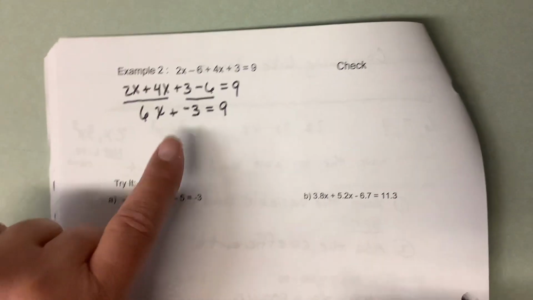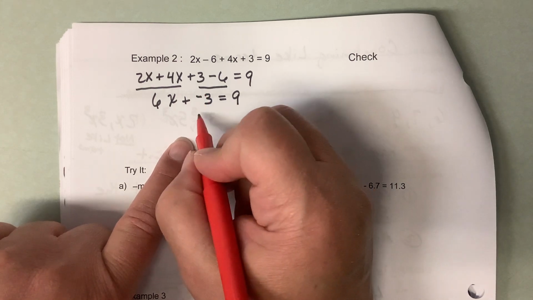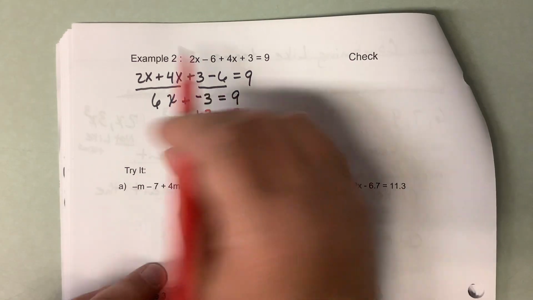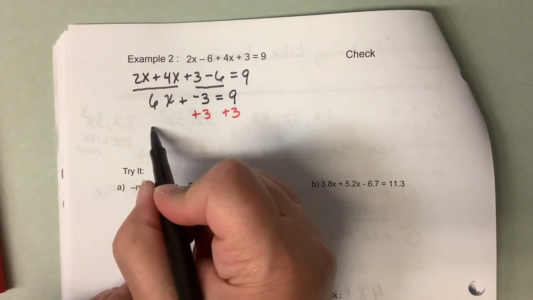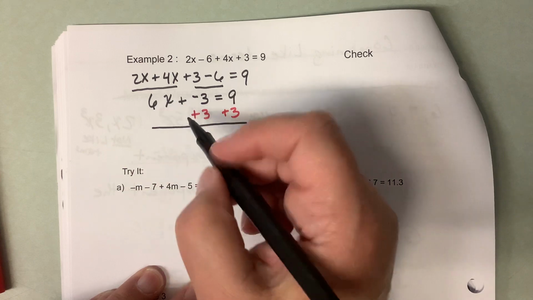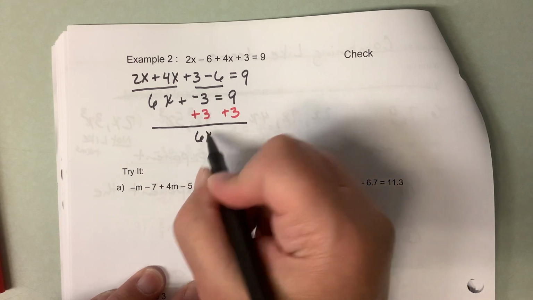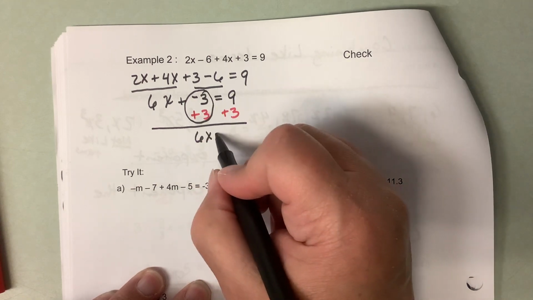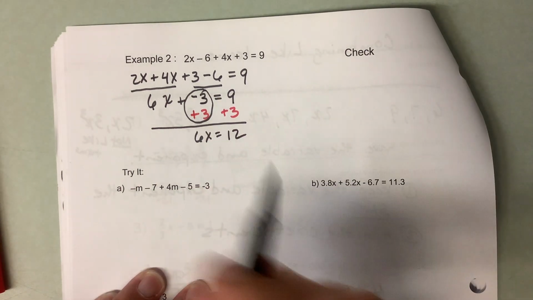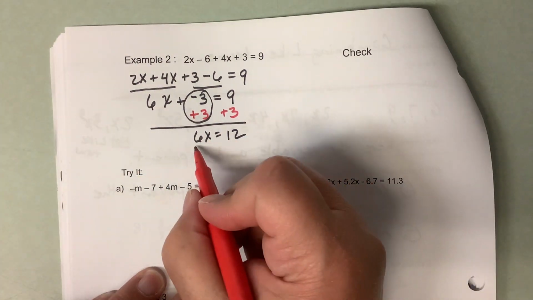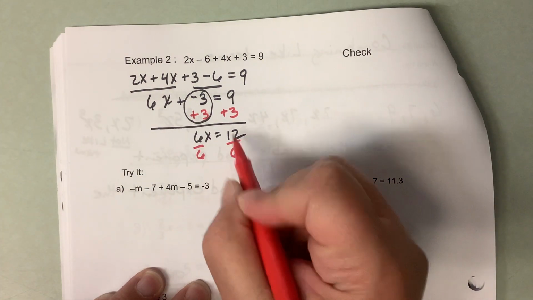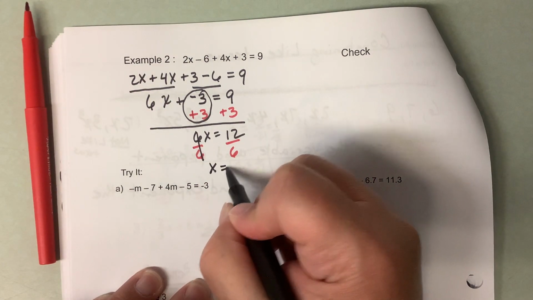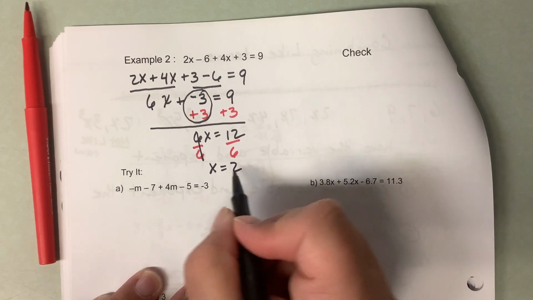Okay. The opposite of negative 3 is positive 3. So I'm going to add 3 to both sides. Here we go. Bring down the 6x, because negative 3 and positive 3 add up to 0. 9 plus 3 is 12. The inverse, divide by 6. Let's see, 6 divided by 6 is 1. 12 divided by 6 is 2.